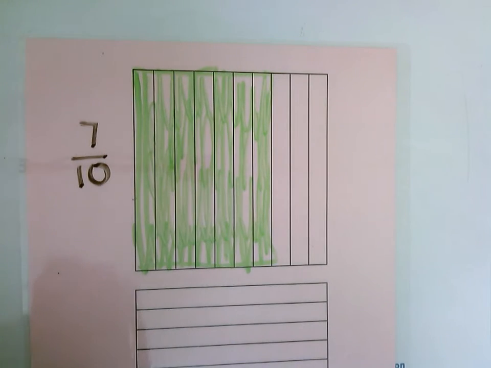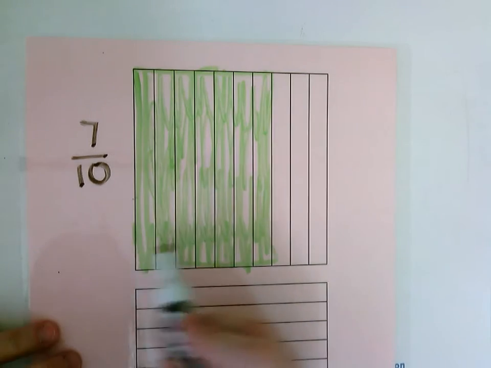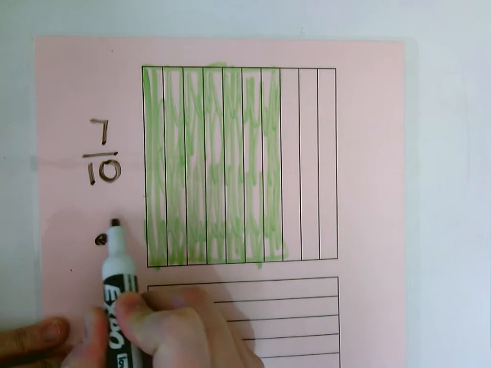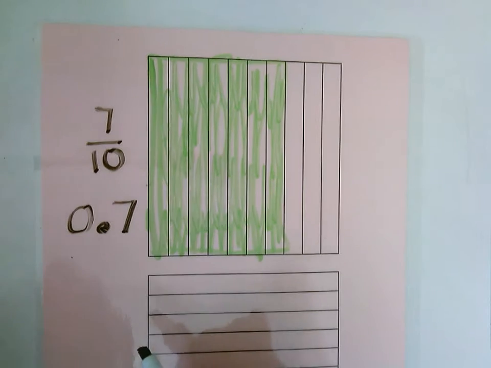So I have 7/10 of my model filled in. I can write 7/10. Each part of this represents a tenth, and since I have a 7 in my tenths place, I can write it as 7/10 like this.